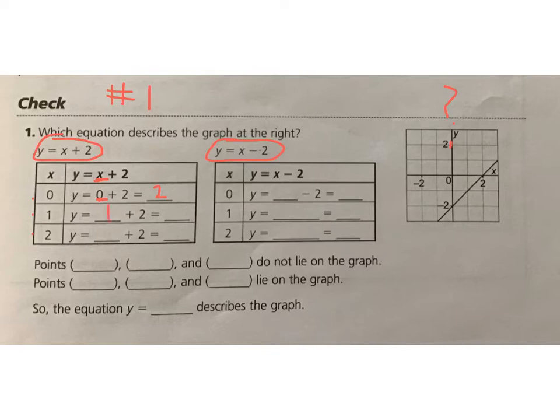So for the next one, we're subbing in x equals 1. So 1 plus 2 is 3. So we get the point 1, 3. So to the right 1 and then up 3. So that point's way up here. And then for the last one, we're subbing in a 2. 2 plus 2 is 4. So to the right 2, up 4. So that's way up the grid over here. So this is the line that these points are making. We can clearly see that that's not lining up.